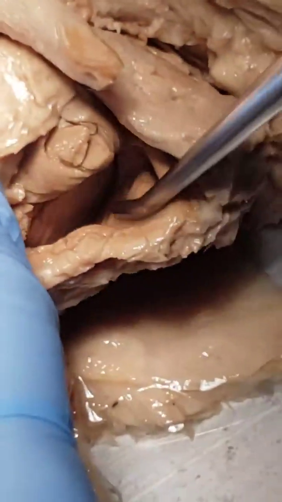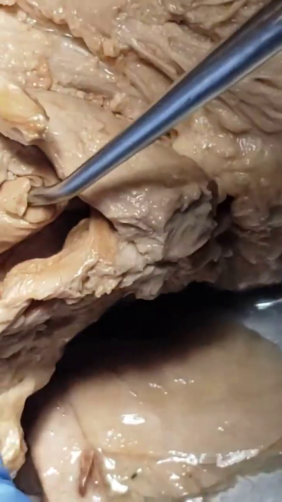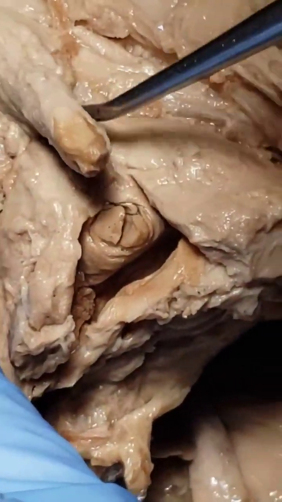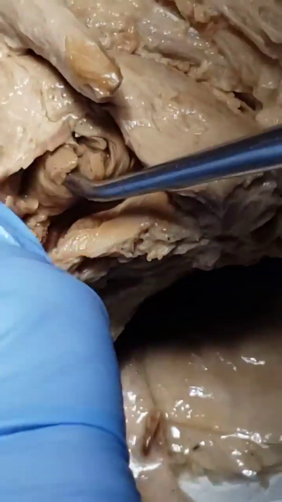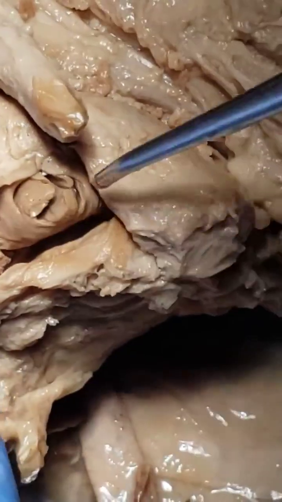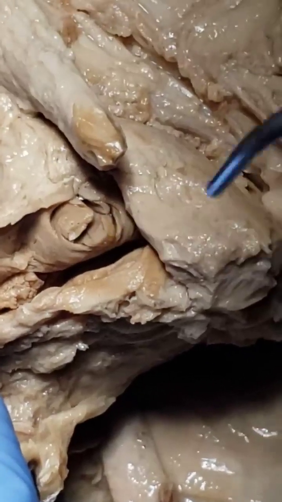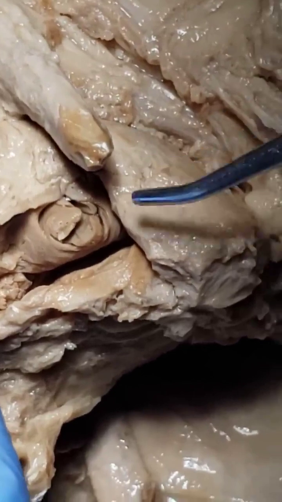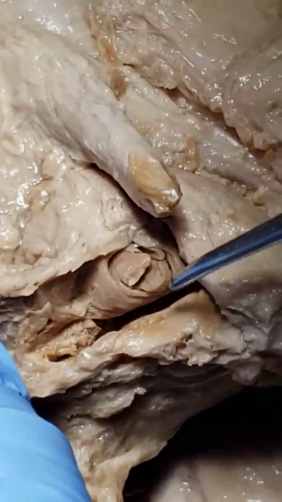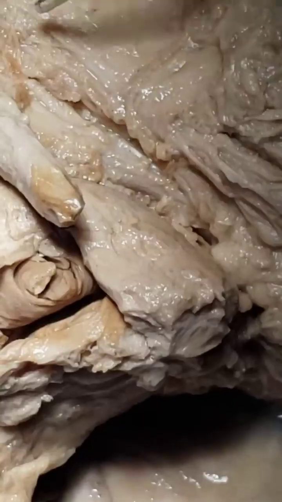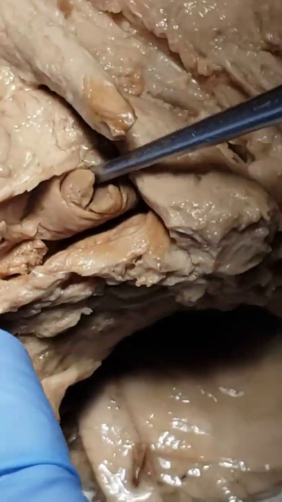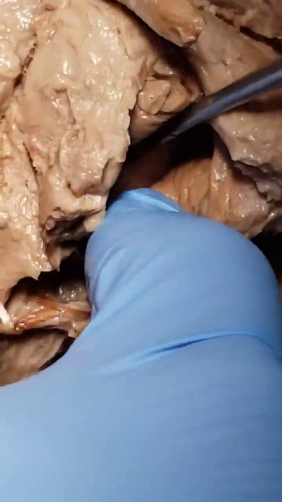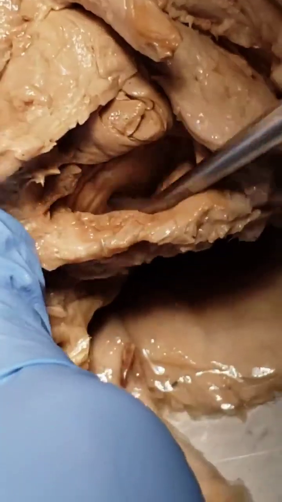So here is the opening to the vagina. And here, posterior to the clitoris, would be the urethra. Here you get a very good view of the female urethra. It is significantly shorter than the male urethra, obviously. But you see that the urethra does not travel through any part of the clitoris. So here is the clitoris. Posterior to that is the urethra. Posterior to that is the vagina.